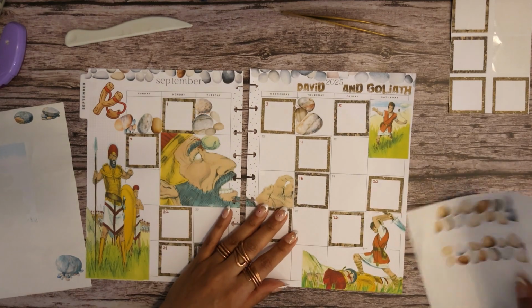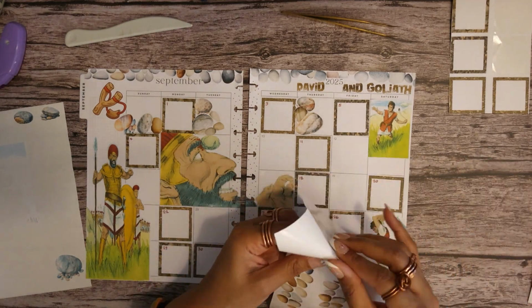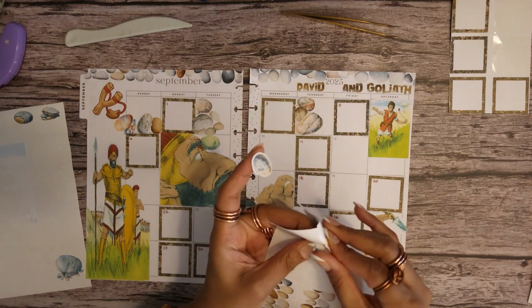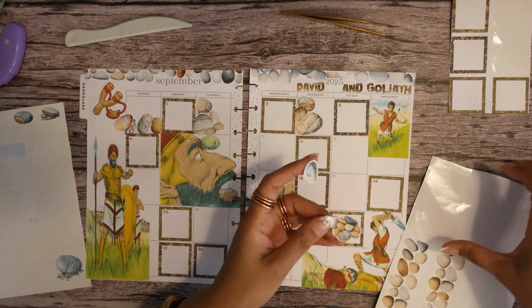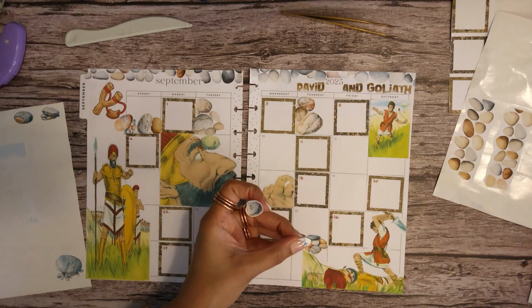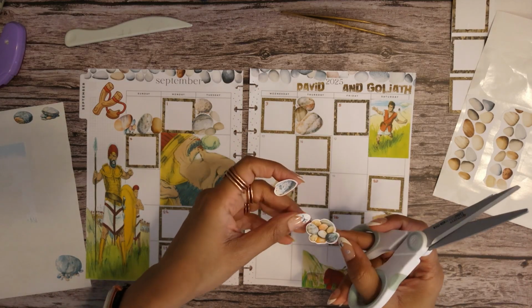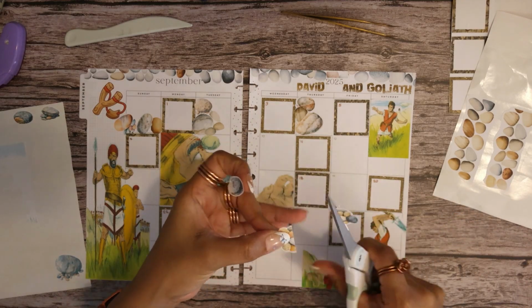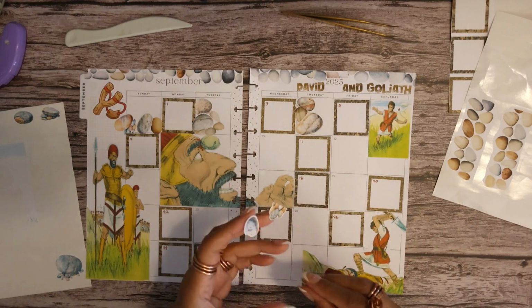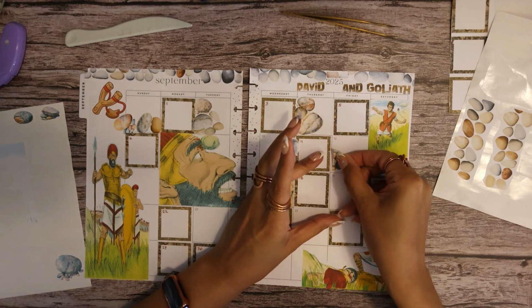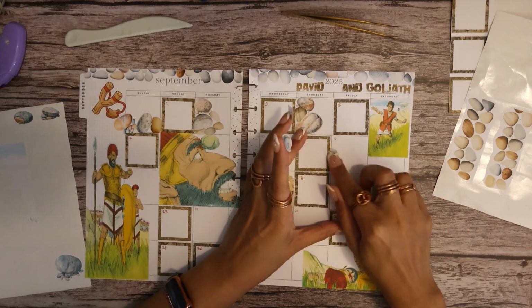Okay, so now I can fill in maybe with some rocks. Let's put a stack over here.